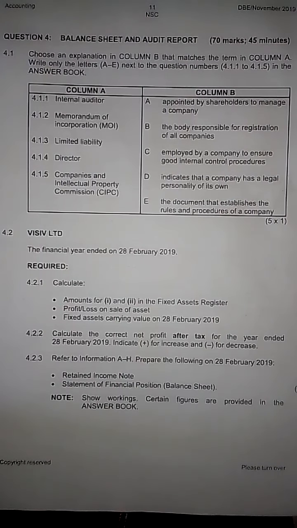Without wasting any time, 4.1.1 is going to be C, which says internal auditors are employed by a company to ensure good internal control procedure.